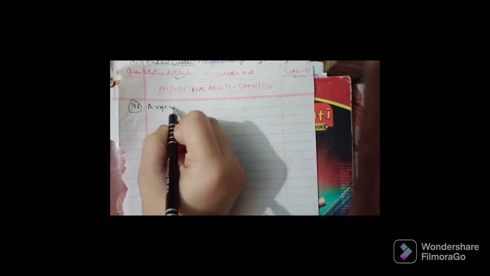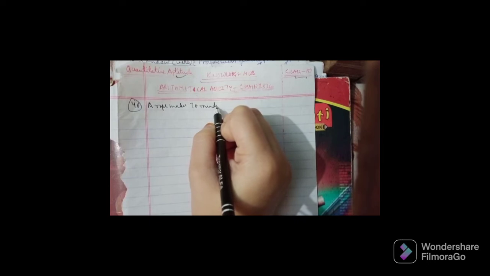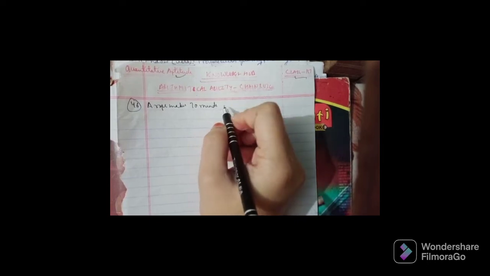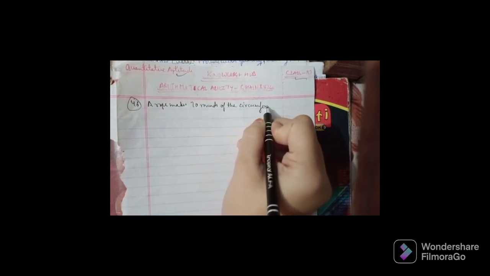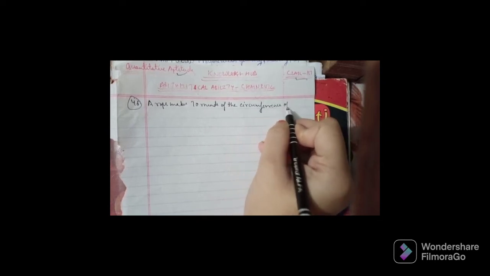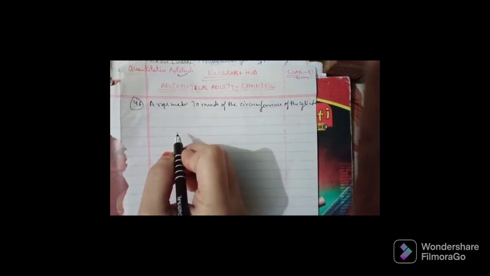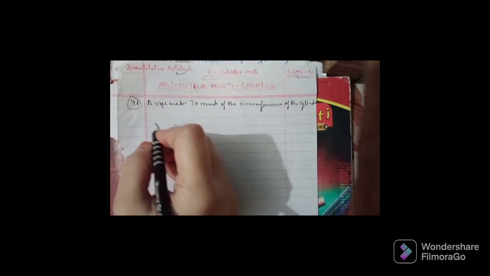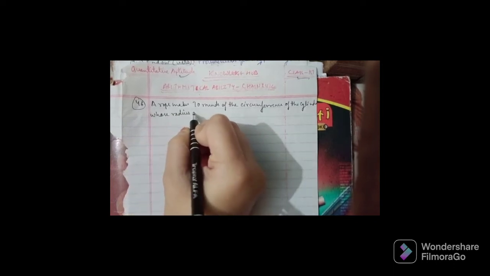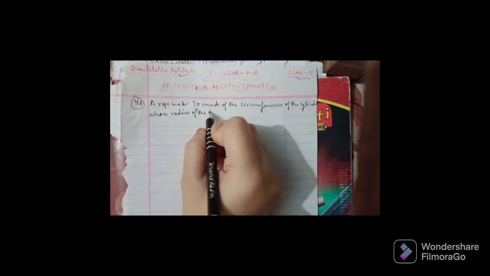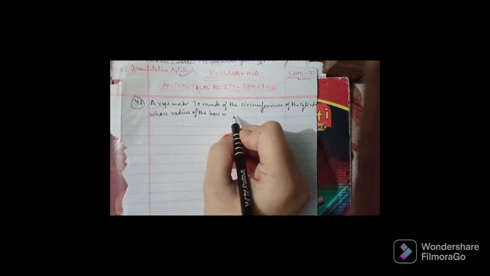A rope makes 70 rounds of the circumference of a cylinder whose radius of the base is 14 centimeter.